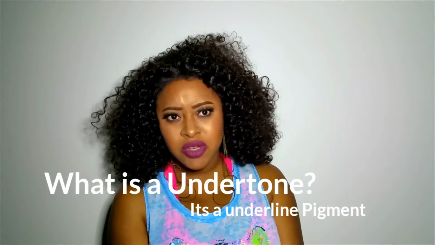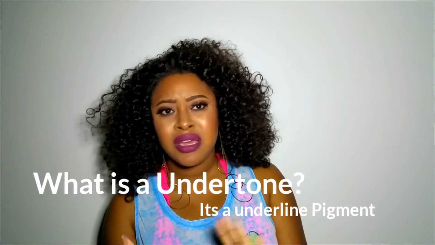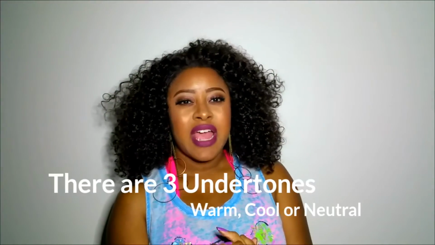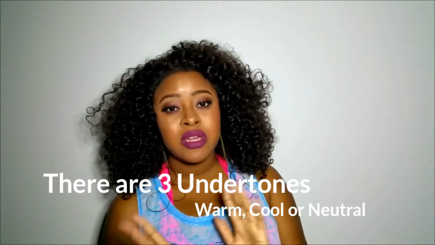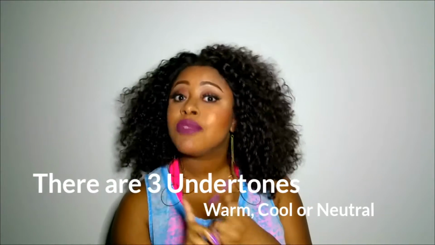Well, an undertone is basically an underlying pigment. Most people confuse skin tones and undertones, but skin tone is one color and undertone is another color. They're not the same. There are actually three different undertones that you can be classified under: warm, cool, or neutral.